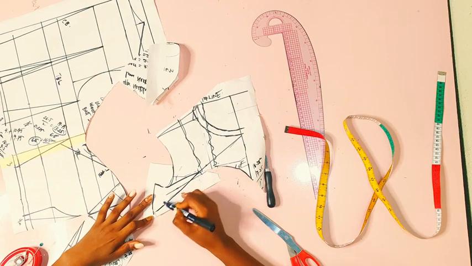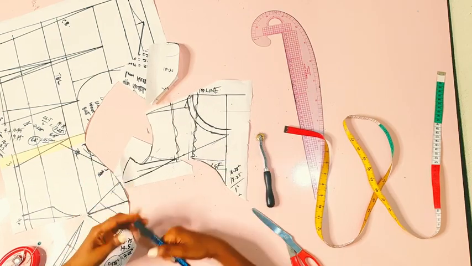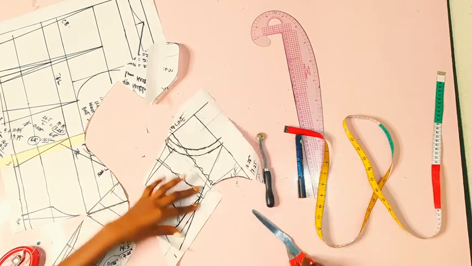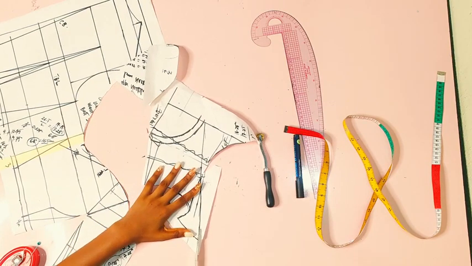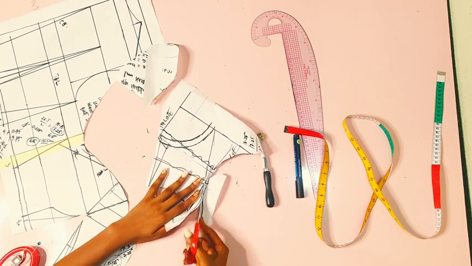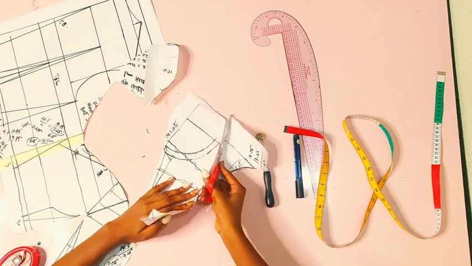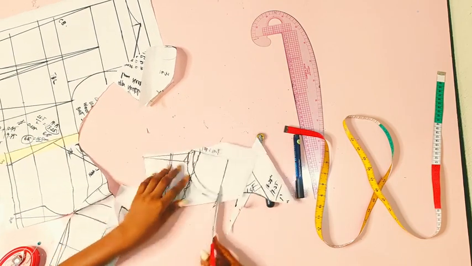Okay. So I've traced it out. All these are excess of paper. So let's get rid of any paper that we don't need. So cut this way, this way.